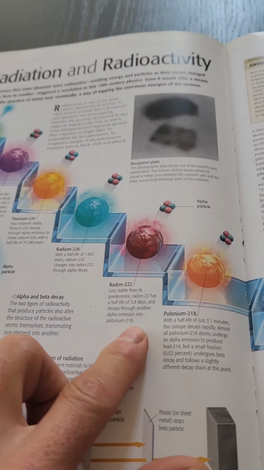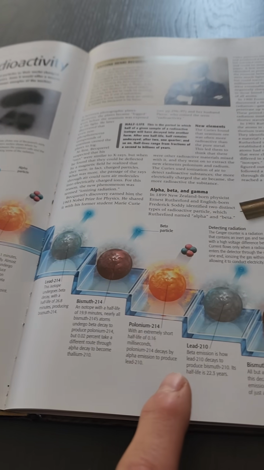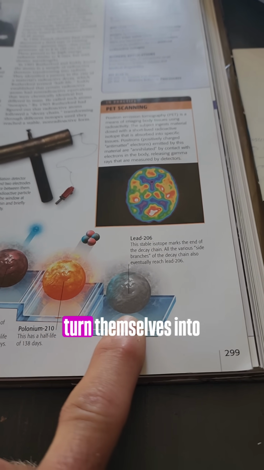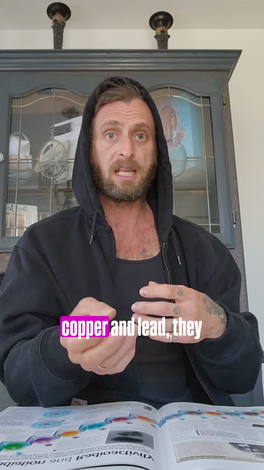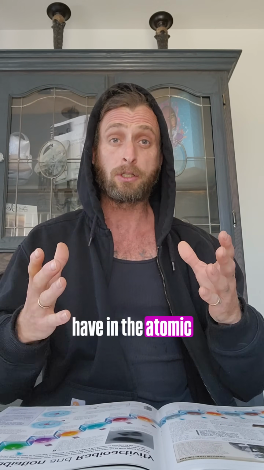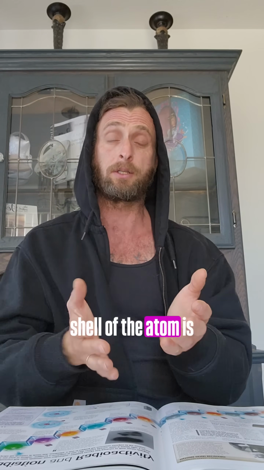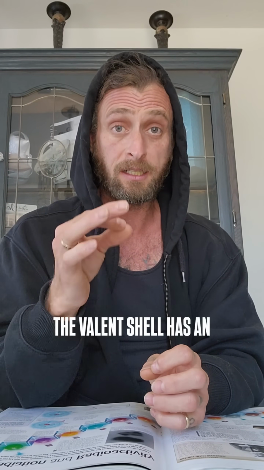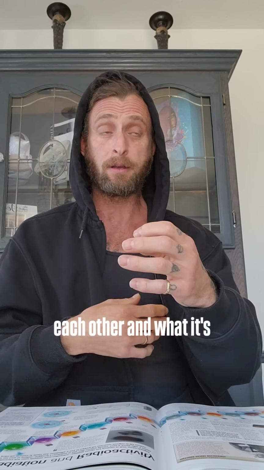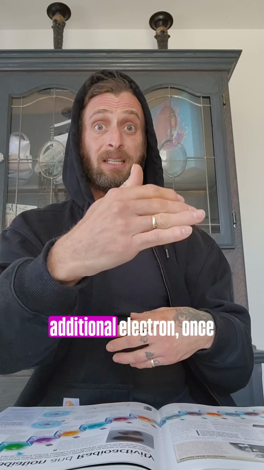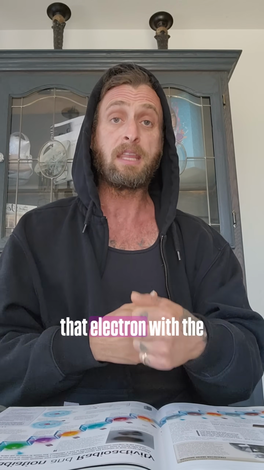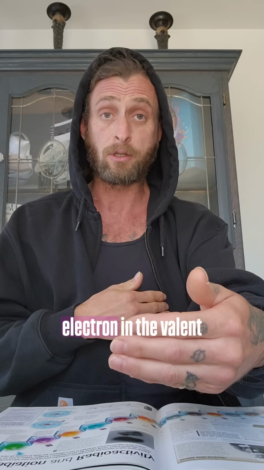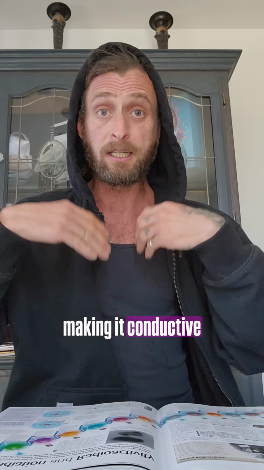From uranium, radon, polonium, bismuth, essentially they're all in an excited state trying to turn themselves into lead. Lead is a stable but conductive material. Now, in stable materials like copper and lead, the outermost shell of the atom is called the valence shell. The valence shell has an additional electron. These atoms are next to each other, and once you apply electricity to it, it exchanges that electron with the next atom. It constantly shares that electron in the valence shell with the next atom, making it conductive.